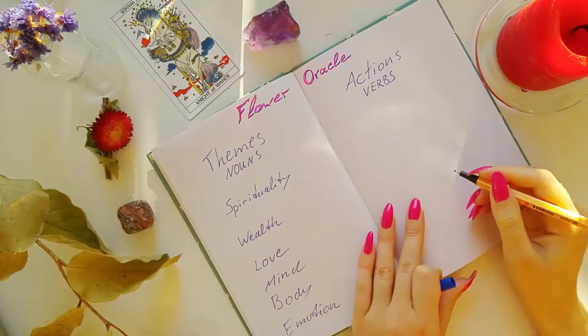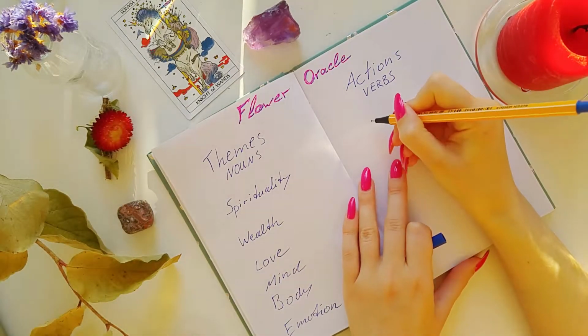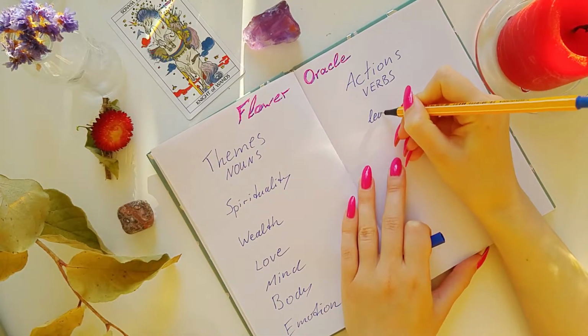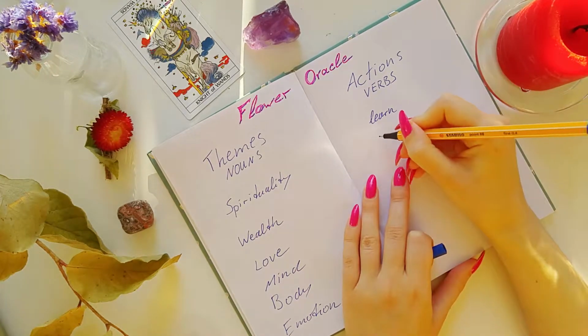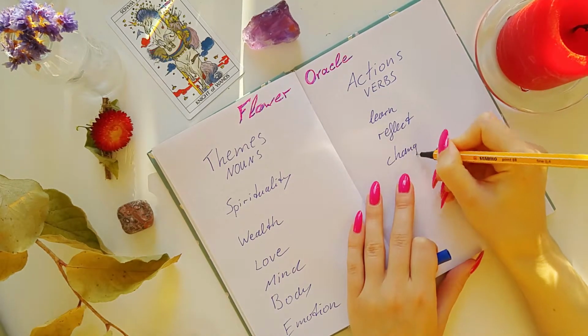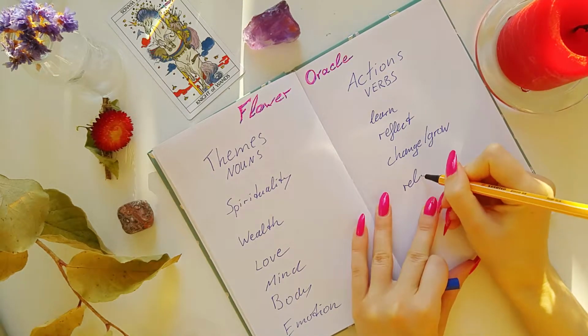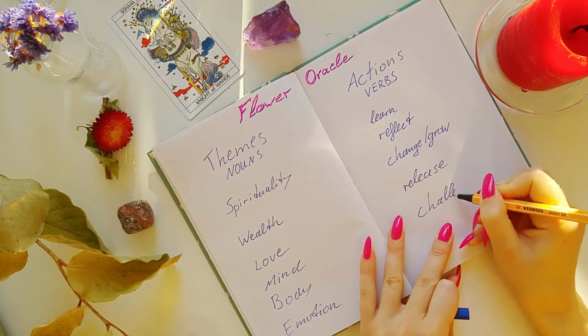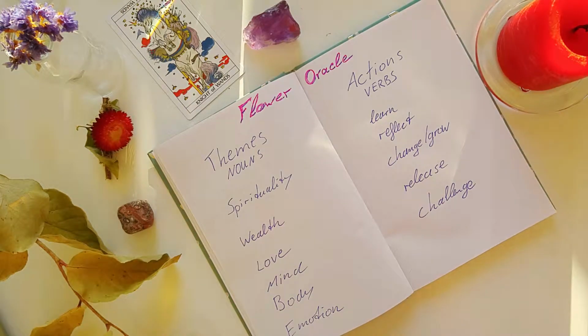And then to make the reading more juicy so that you actually have something that tells you what to do, we will add the actions, which are verbs. Something like learning, reflecting, change, grow, release, or challenge. And you will see later how all of these in conjunction make up the flower oracle reading and make it way easier to interpret.